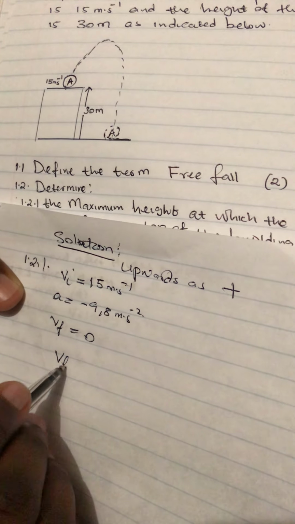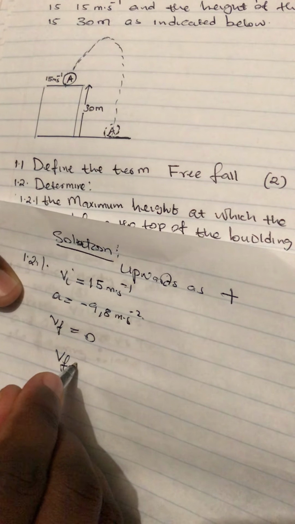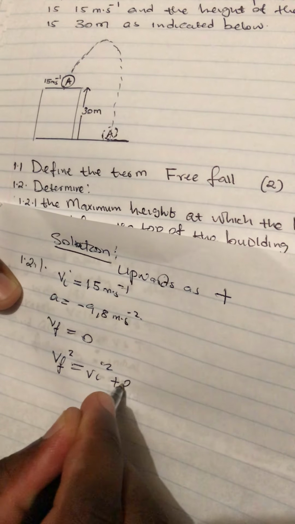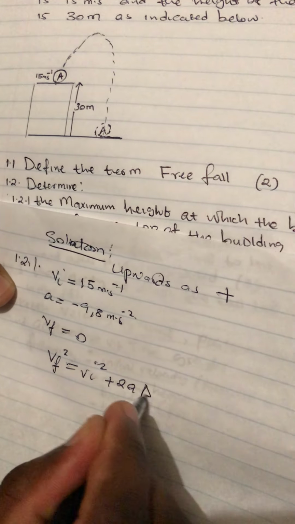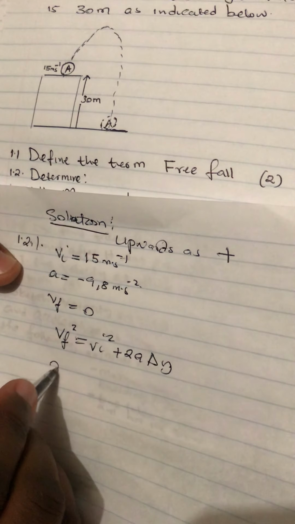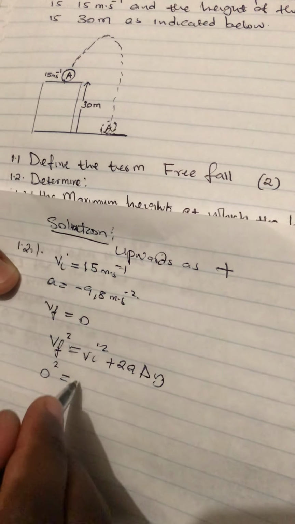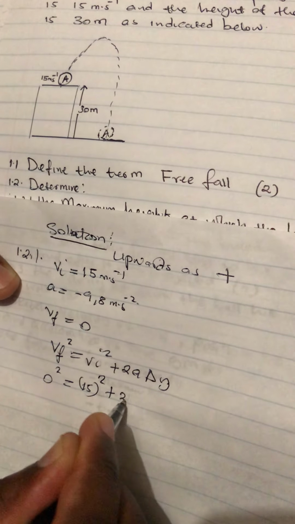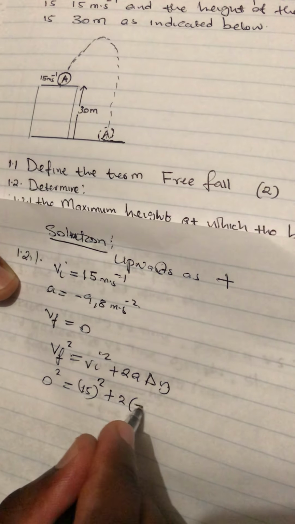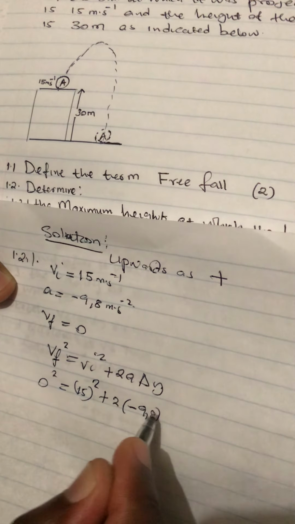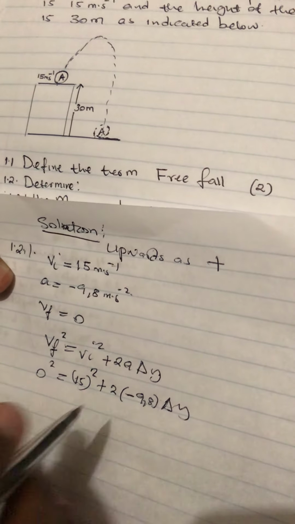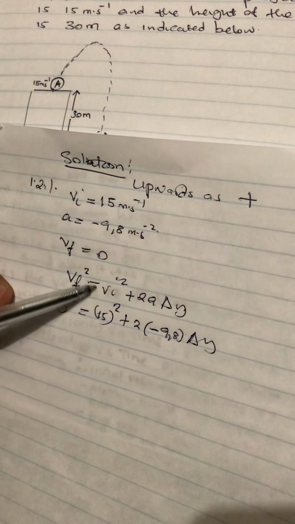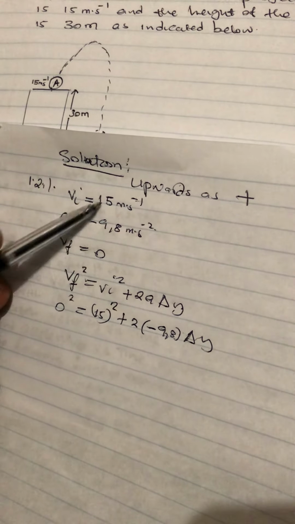So we're going to use V final squared is equal to V initial squared plus 2a change in y. This is 0 squared is equal to 15 squared plus 2 into minus 9.8 change in y. So these are the things that we are replacing.